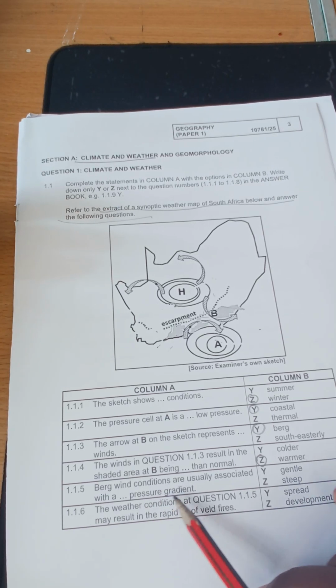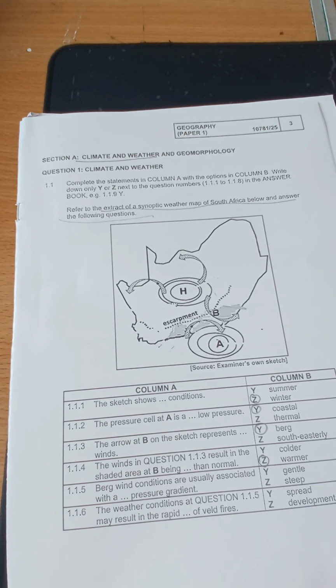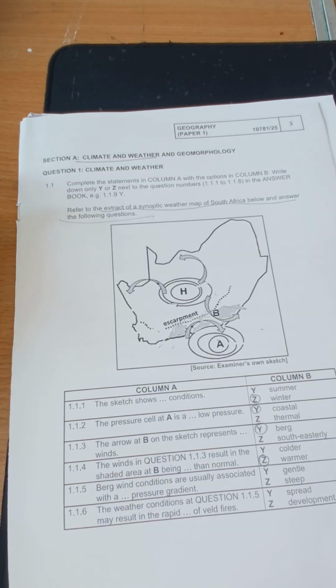Berg wind conditions are usually associated with, obviously, the winds. Sometimes these winds are very strong. When you talk about strong and gentle wind, this has something to do with pressure gradient. You can link pressure gradient to wind speed. If the wind speed is very high, it means we have a steeper pressure gradient. If it's low, it means we have a gentle gradient, which means the winds are weaker.